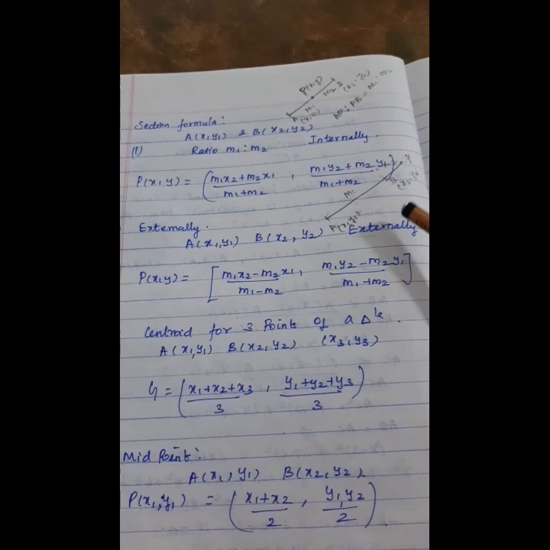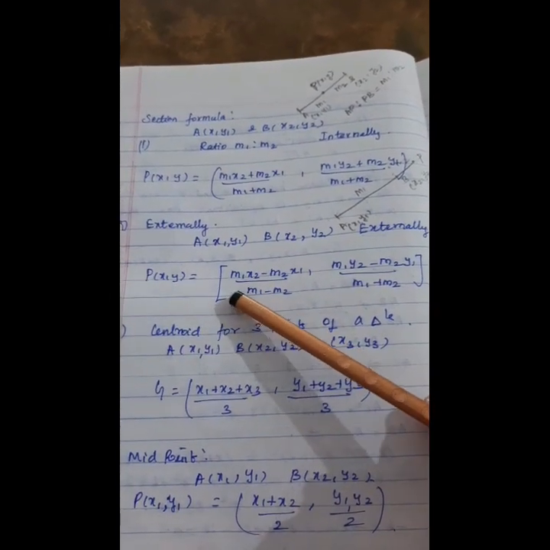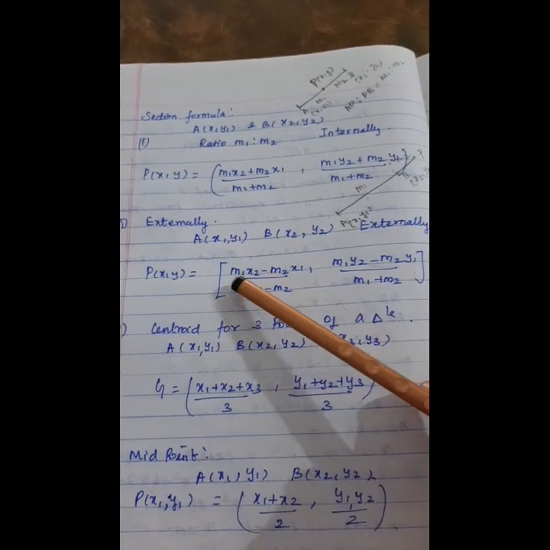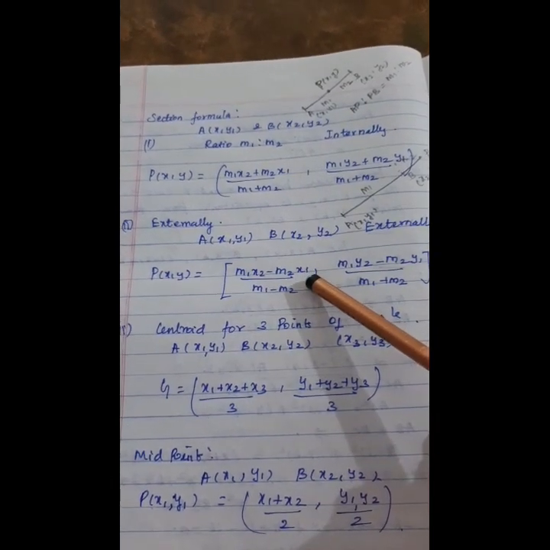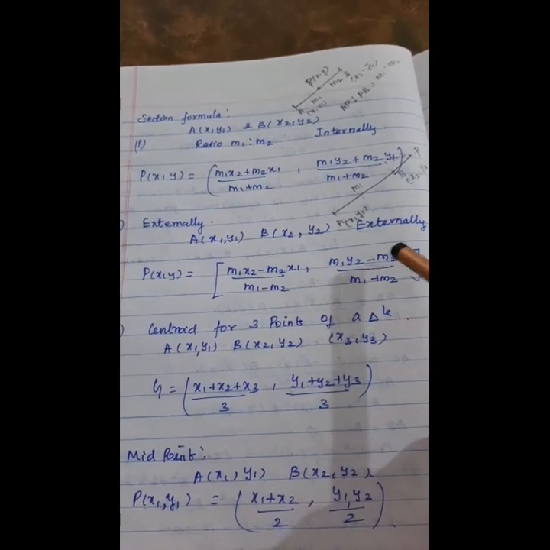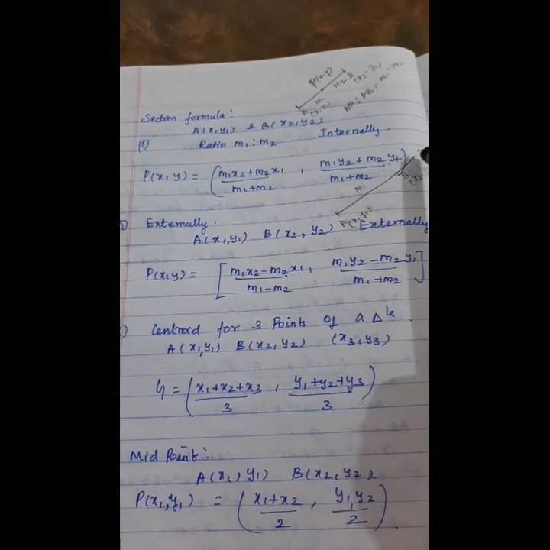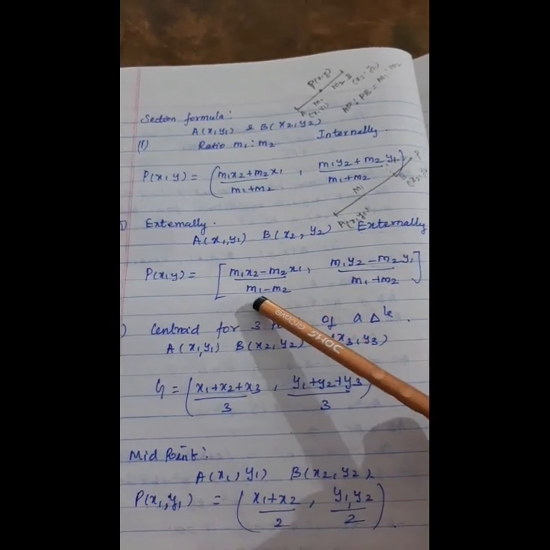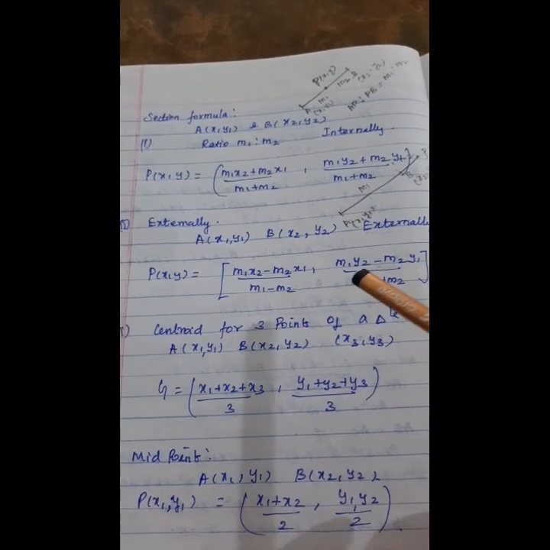That time, how will we find out the point P x comma y? We will go like m1 x2 minus m2 x1. With m1, only x2 should come, and with m2, only x1 should come. The same way for y, with m1 y2 will come and with m2 y1 will come. But since it is dividing the line segment externally, we will go with m1 minus m2 in the denominator.